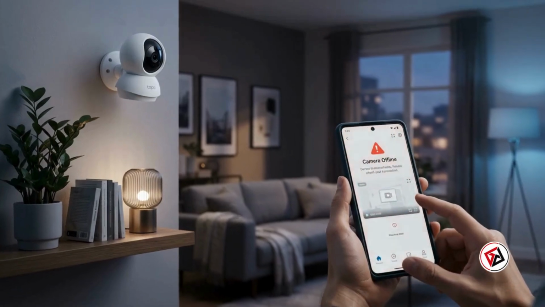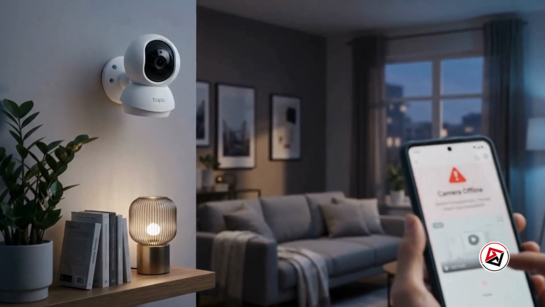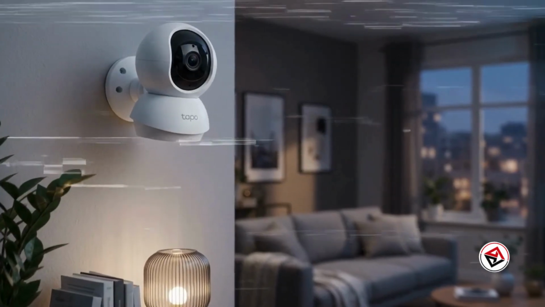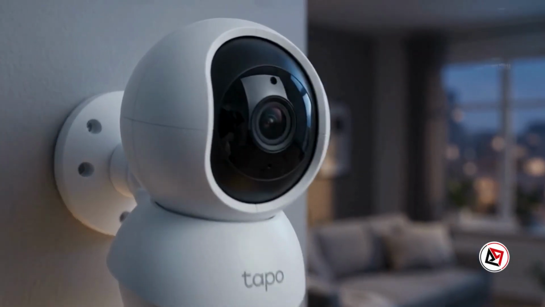Is your TP-Link Tapo Camera showing offline in the app? Don't worry, in this video, I'll show you the fastest and most effective ways to bring your Tapo Camera back online.